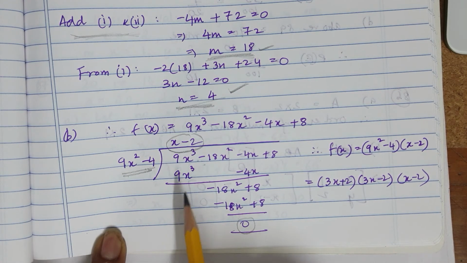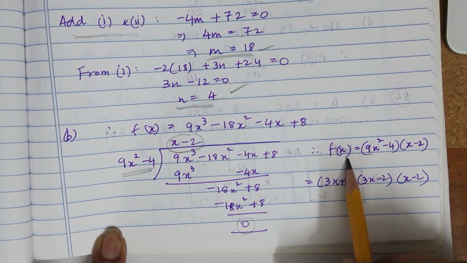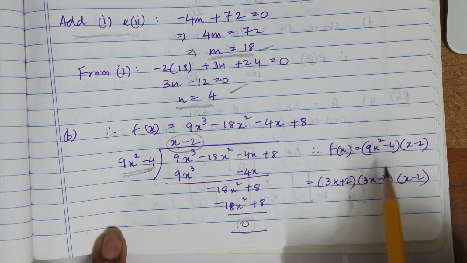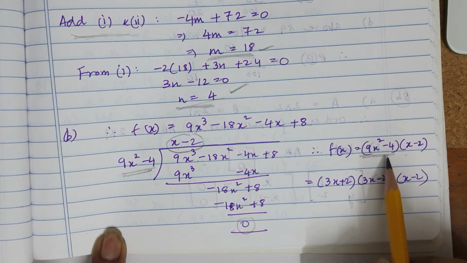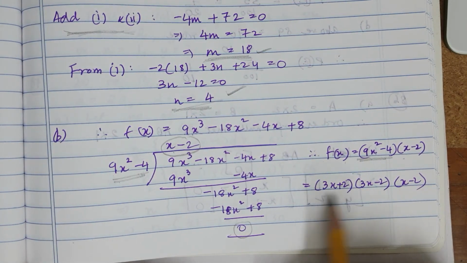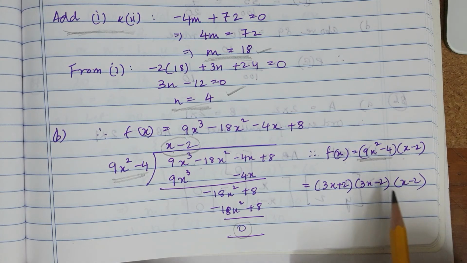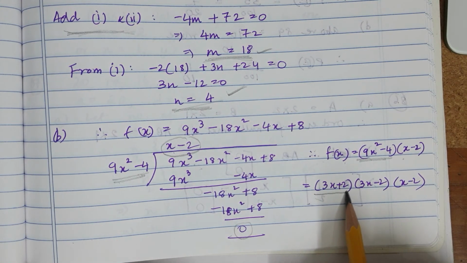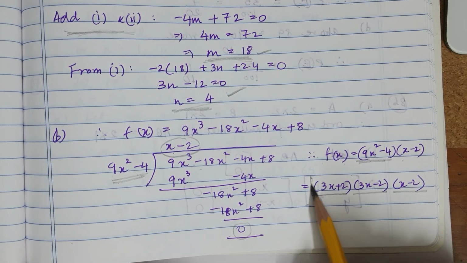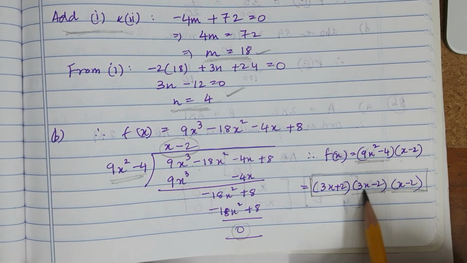So therefore, my cubic polynomial f of x is product of 9x square minus 4 into x minus 2. Now 9x square minus 4, I have already previously factorized it. So the entire factorization for the cubic polynomial will be 3x plus 2 into 3x minus 2 into x minus 2. So this is the polynomial factorized completely.